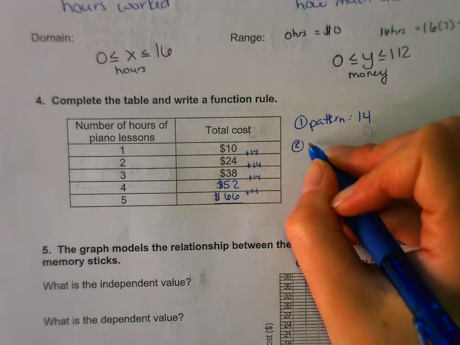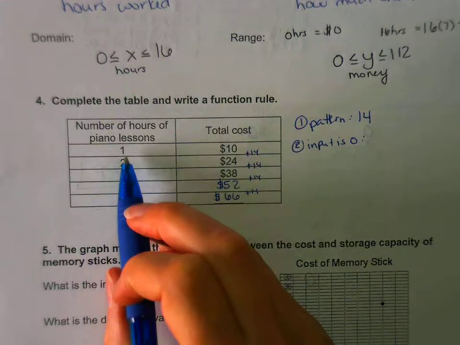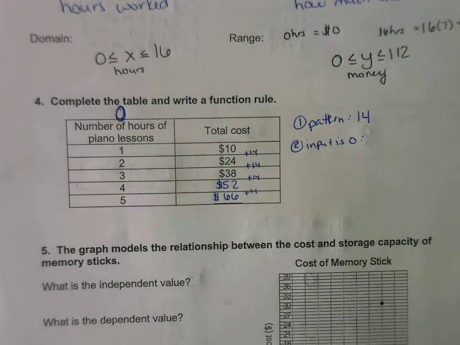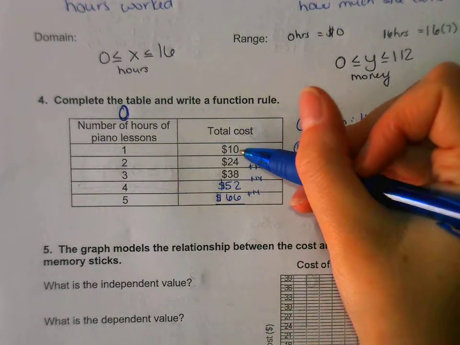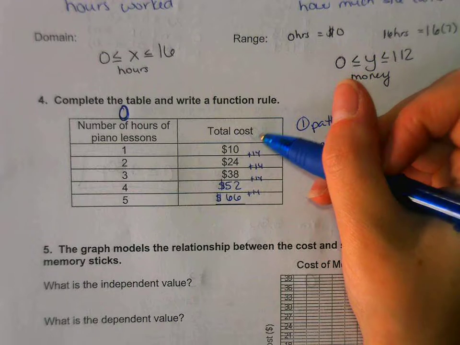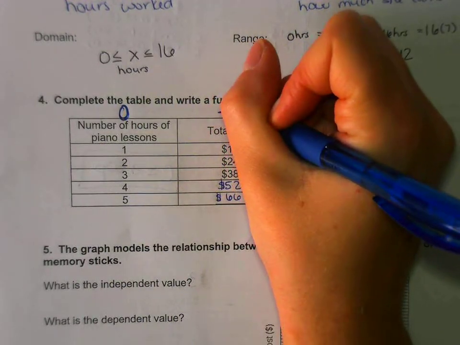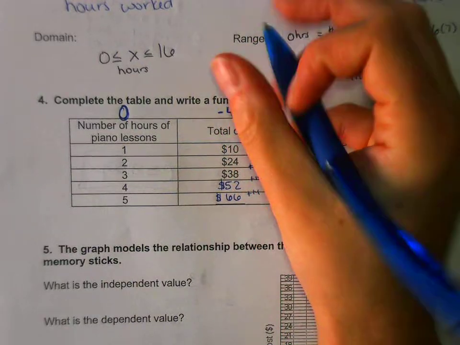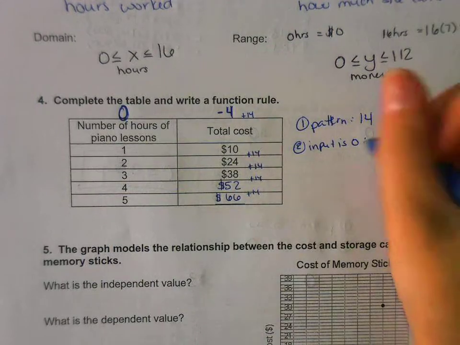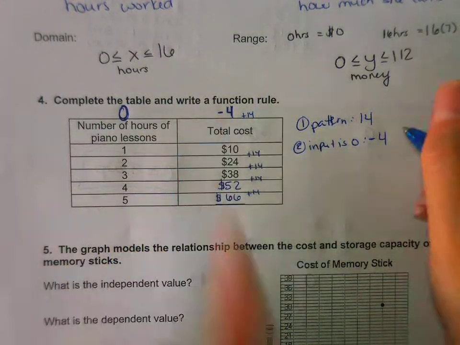Remember, step 2 is you have to look at your input when it's at 0. So if I'm at 1 here, if I just go one more up, I'm now at 0. So remember, if you work yourself backwards, so if I was adding 14 and I'm going backwards, I'm going to subtract 14. 10 minus 14 is actually negative 4. So if I did negative 4 plus 14, I would get myself back to $10. So when my input is at 0, my output is a negative 4.